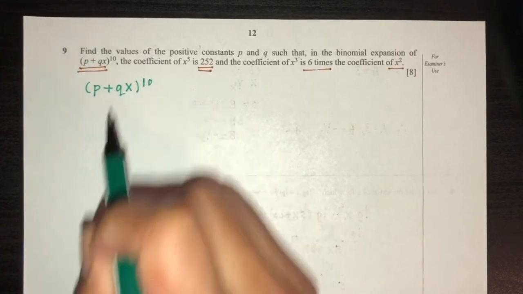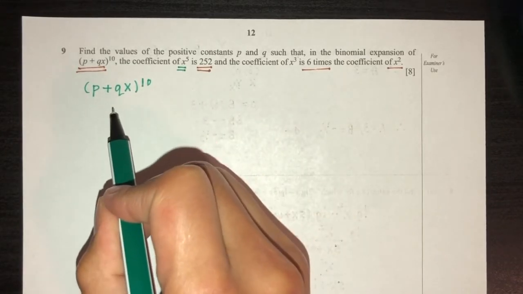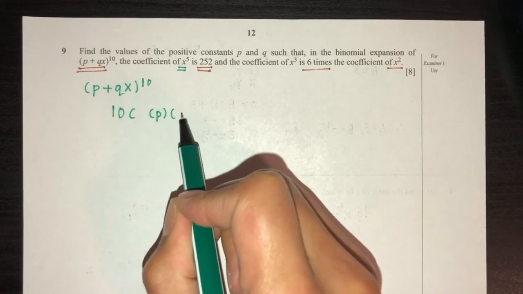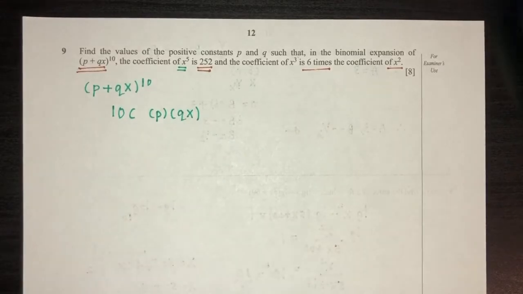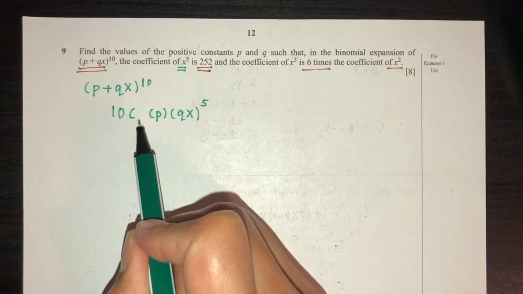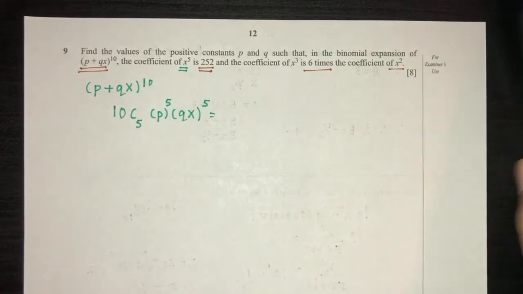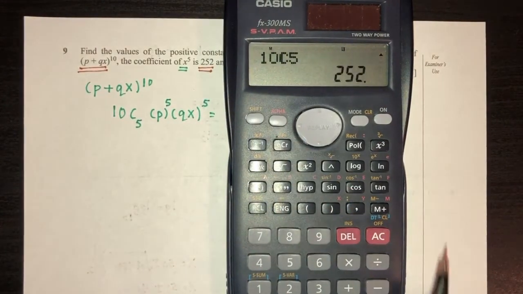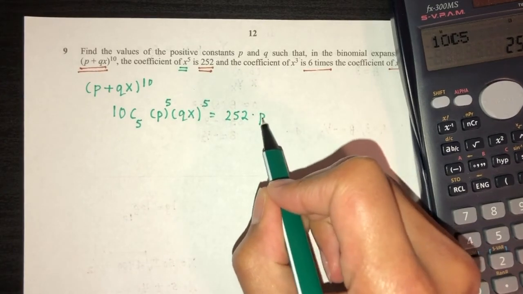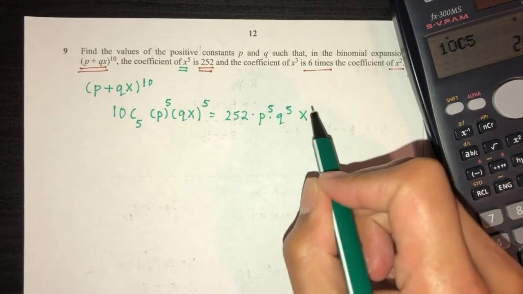And first thing we have to find is the coefficient of x power 5. So if you want to expand, that will be 10 choose something, for the first term p, and then qx. Now to find the term in x power 5, this has to be 5. If this is 5, this will be 5, and this will be 10 minus 5 is 5. So 10 choose 5 is what? 10 choose 5 is 252. That will be p power 5, that will be q power 5, x power 5.